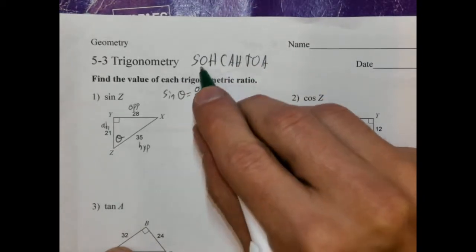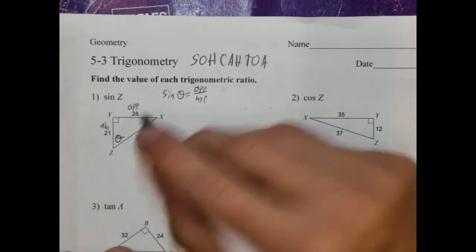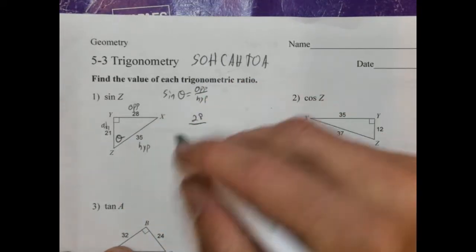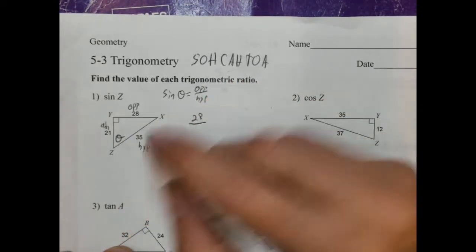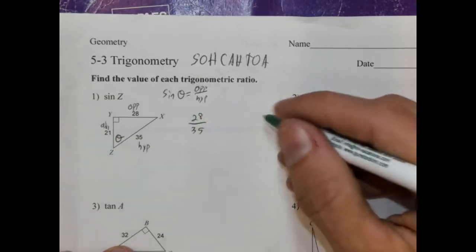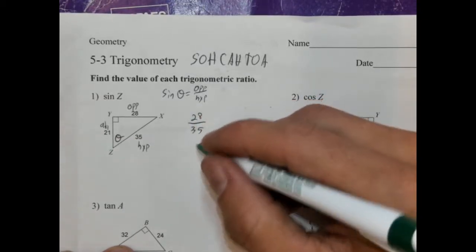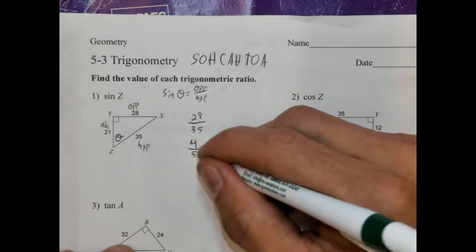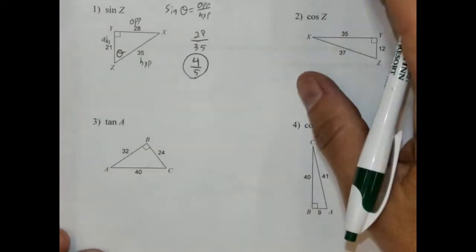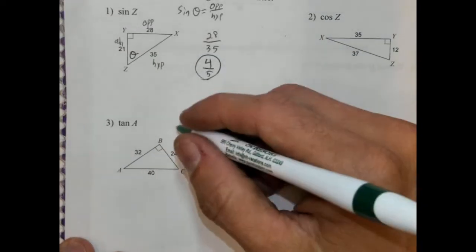So sine of theta is going to be, remember, SOH, opposite over hypotenuse. And our opposite is 28, and our hypotenuse is 35. Those are both divisible by 7, so we're going to get 4/5. That's it. Okay, next one, tangent.